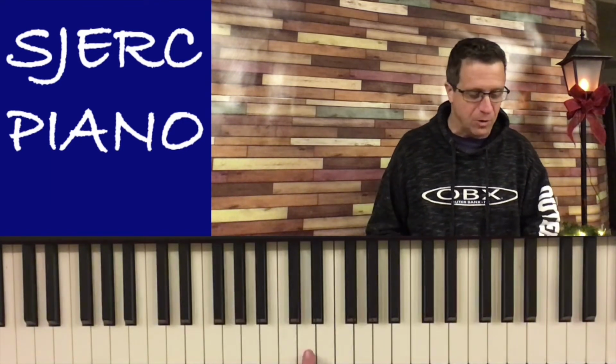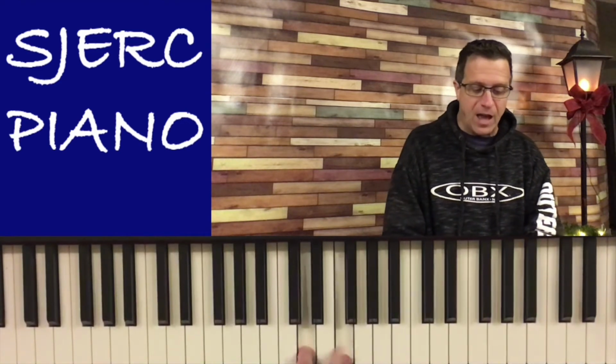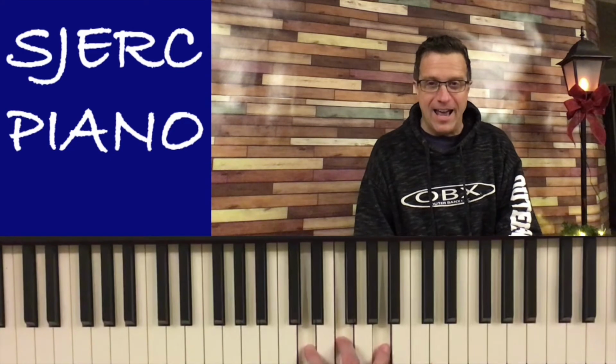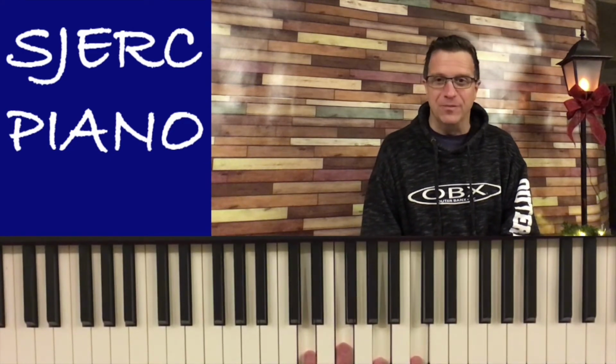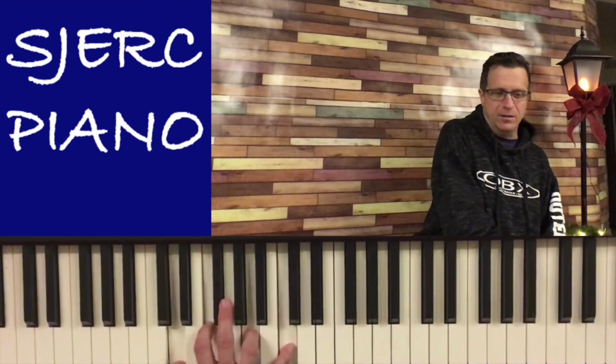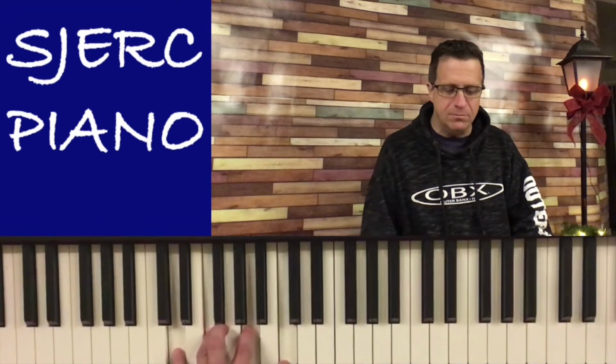A D minor 7, this is really cool because this is one of my favorite chords. D, F natural, A, and C. Boom. It's cool because it's all white notes and it has a beautiful sound, especially if you play it in your left hand.